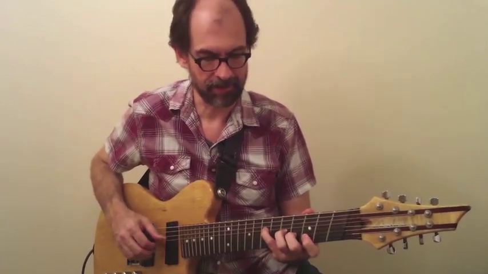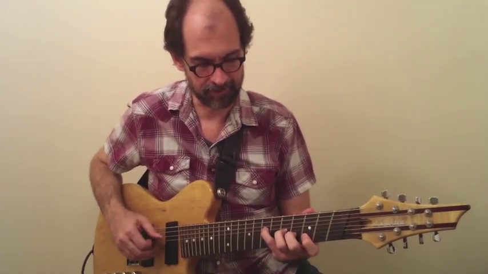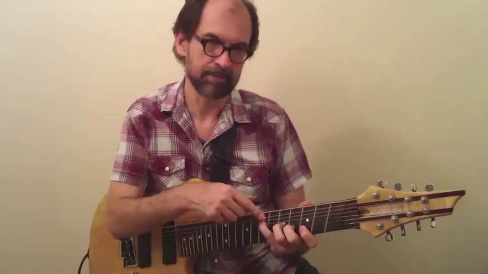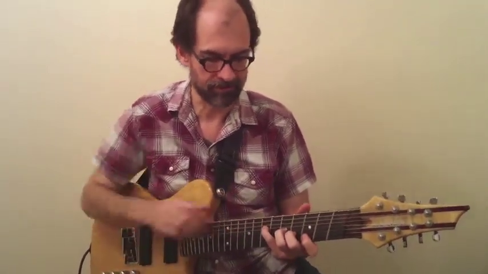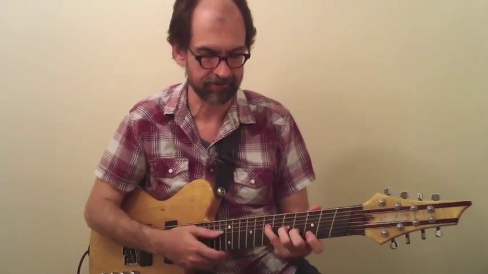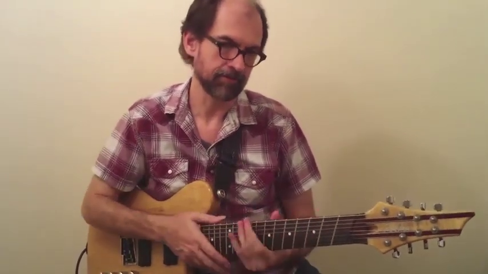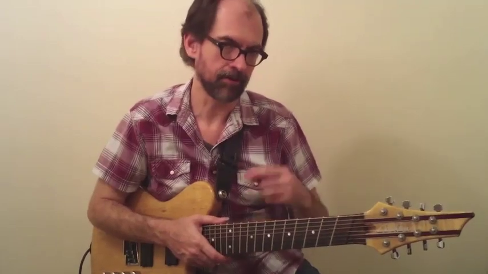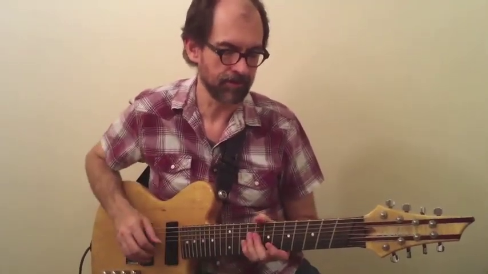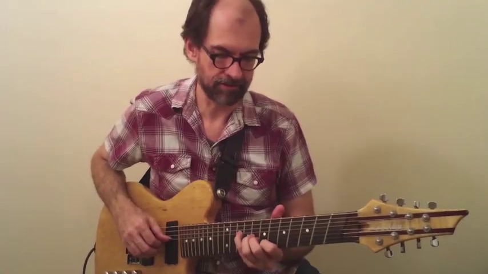For example, A half diminished actually makes a great upper structure for B7 altered. So if I put a B underneath that, I get flat 7, flat 9, third, flat 13. So we'll see as we go along all these different ways we can utilize these different voicings. Plus, they also make great ways to just harmonize a melody.